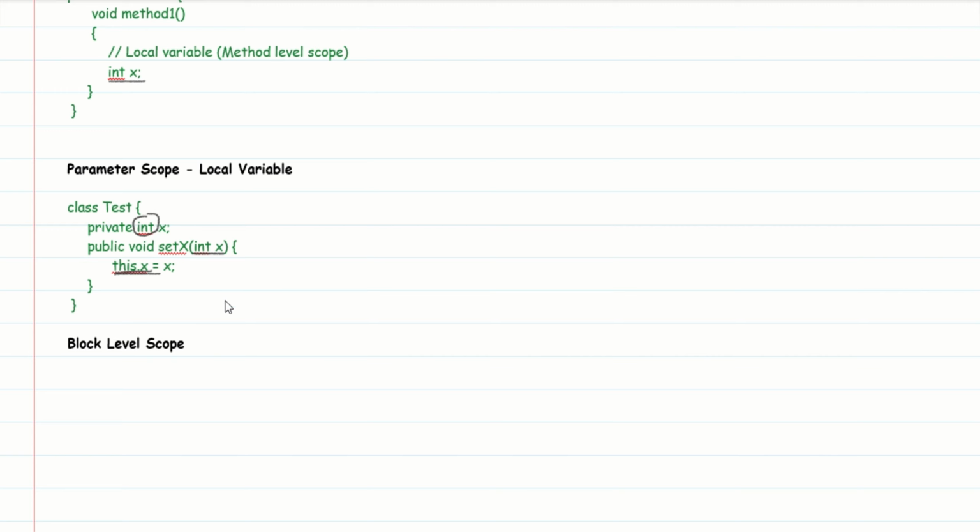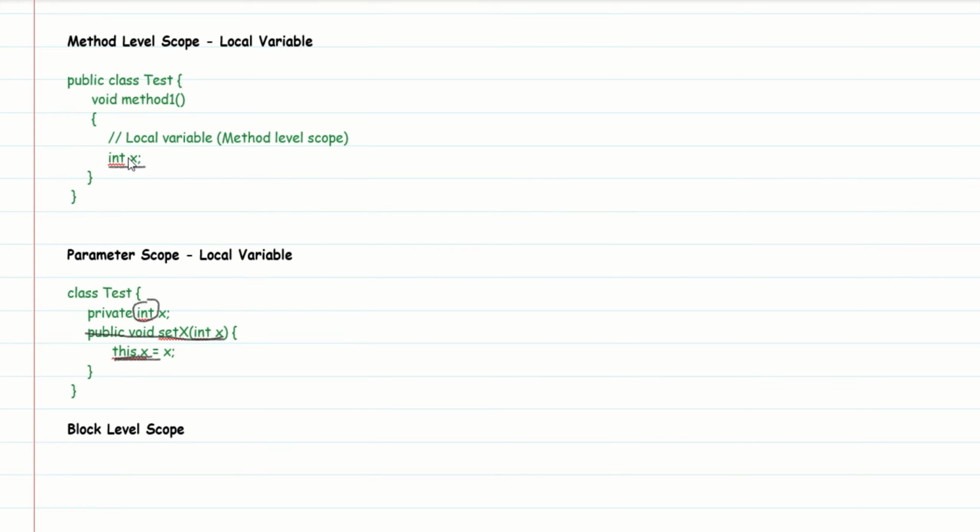Then we have block level scope: a variable declared inside a pair of brackets in a method. Even if you don't have a method, a variable declared within brackets will be considered block level scope. Let's see an example here.